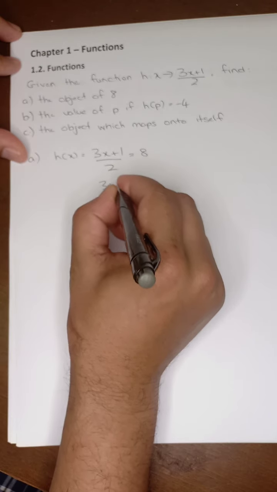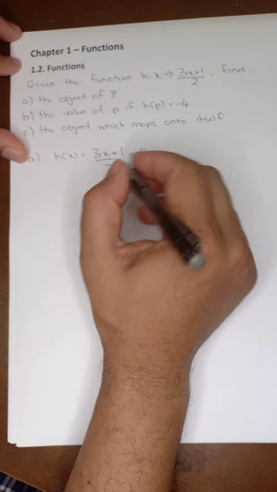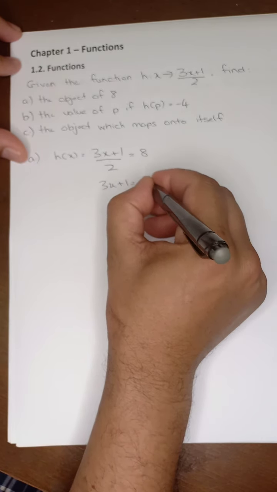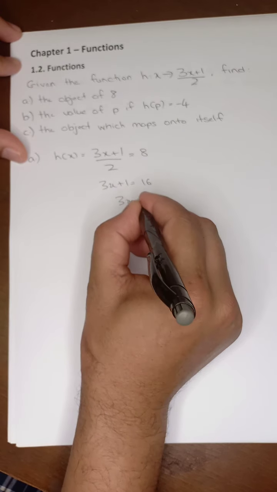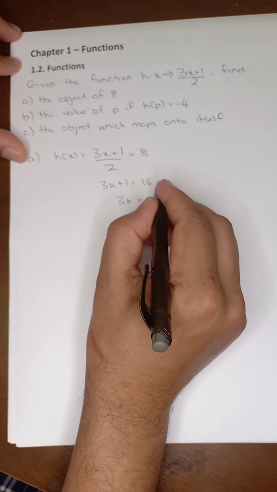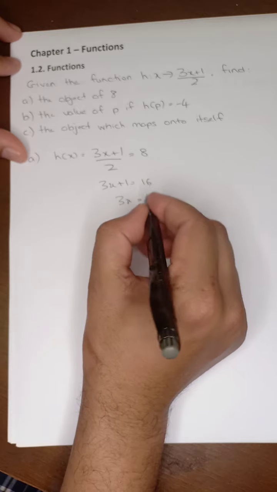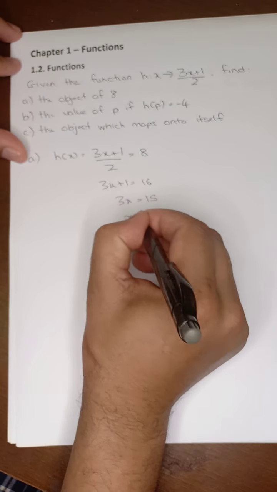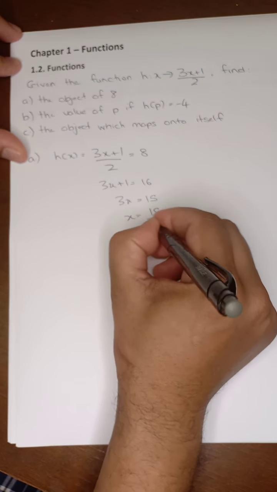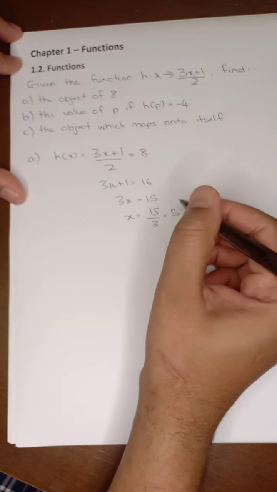So 3x plus 1 equals to, 2 goes up, multiply with 8, we get 16. 3x, 1 goes to my right, minus 1, so we get 15. x equals to 15 over 3, you get 5.